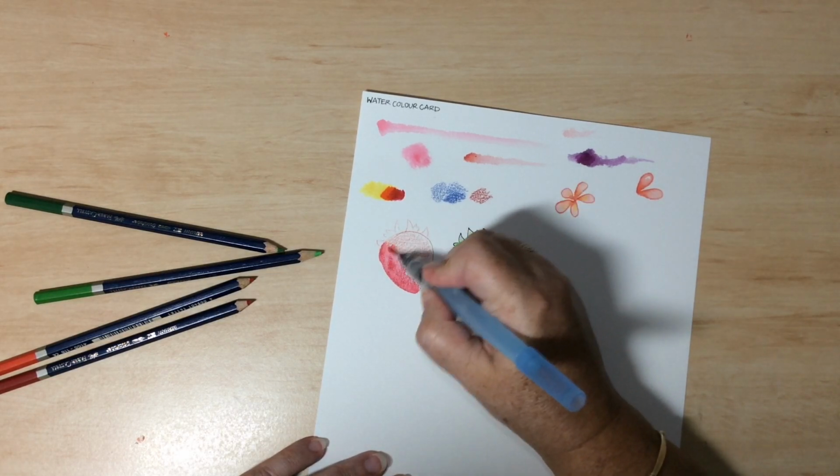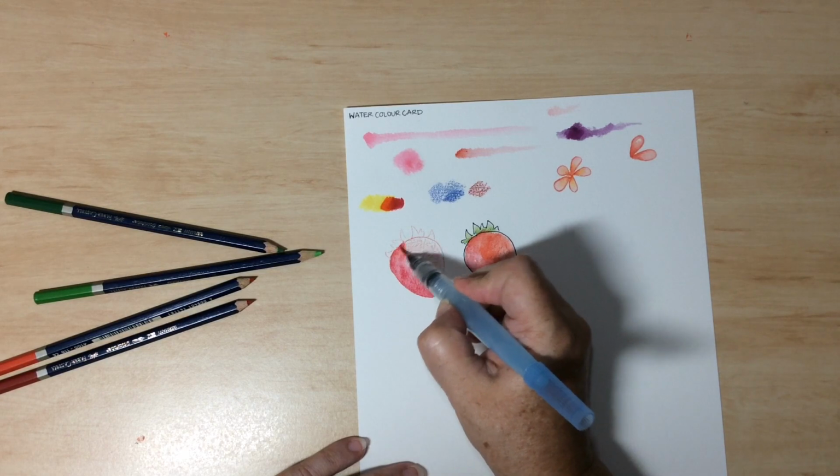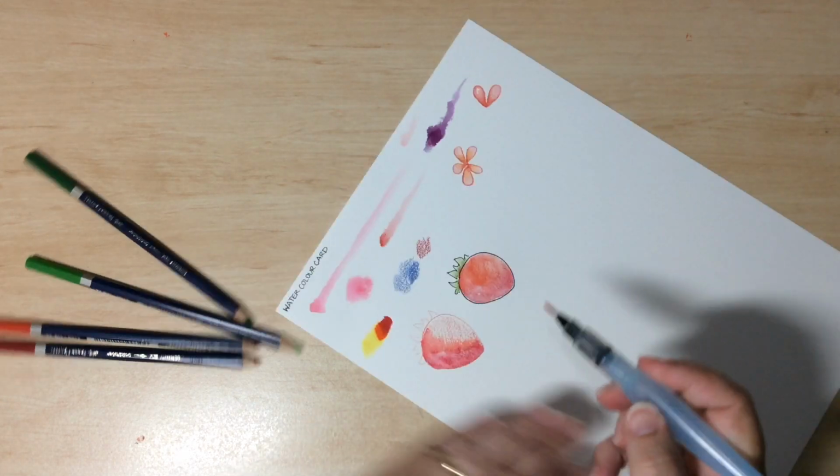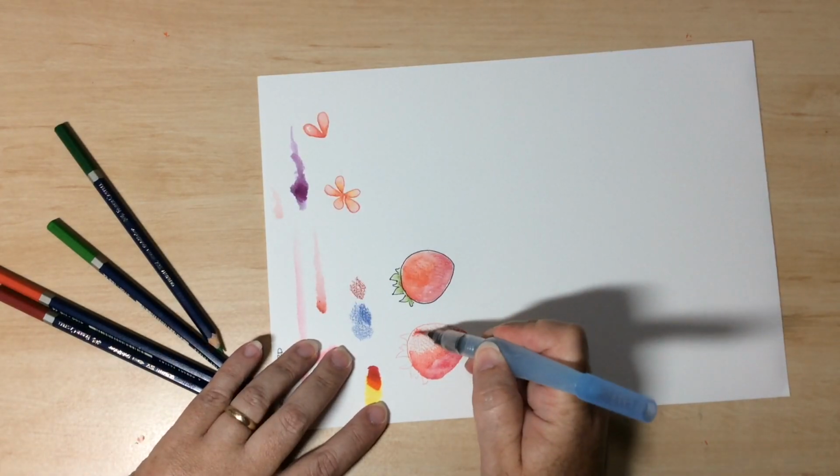And that would happen if I were using alcohol markers or solvent markers and then colouring in with the same solvents, because they're all in the same colour family.